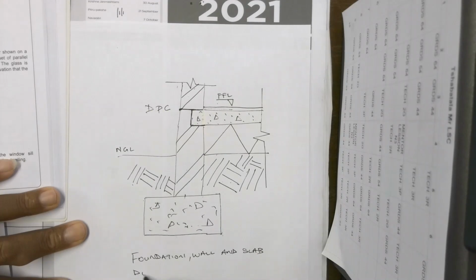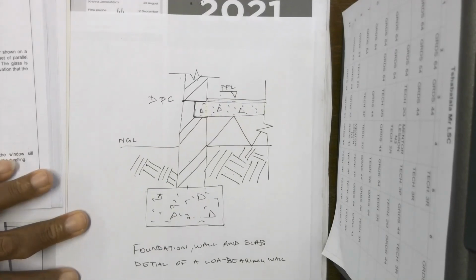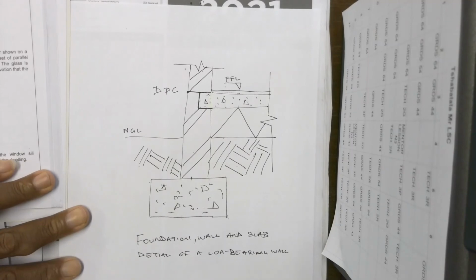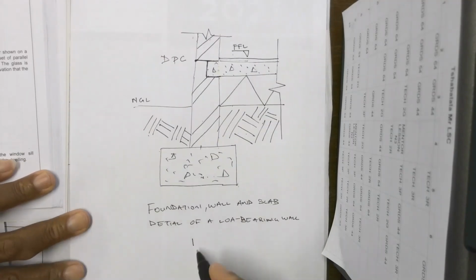But now you need to print this neatly. 3 millimeters: slab detail of a load bearing wall. All right, you now need to label this neatly, and your scale is 1 is to 10. All right, your scale is 1 is to 10.